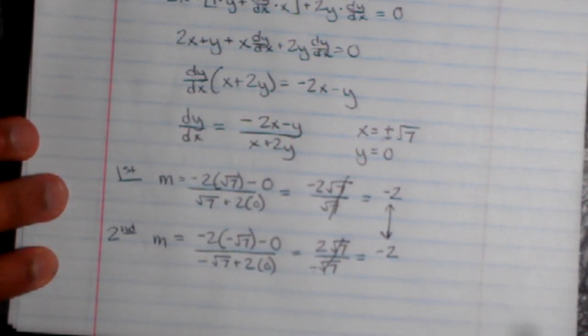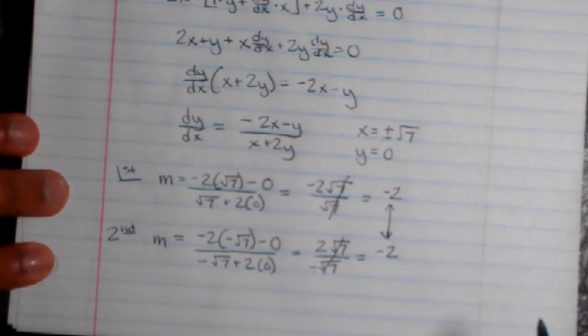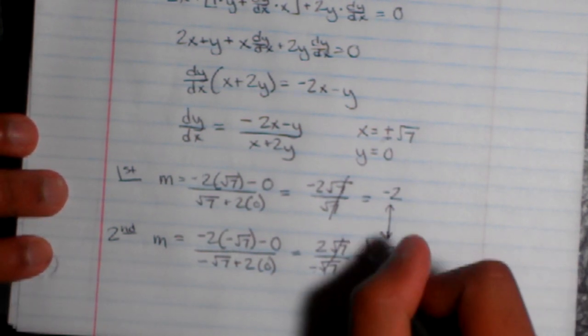And so we know that the 2 tangents are parallel because negative 2 equals negative 2, and 2 lines are parallel if their slopes are equal, and the common slope of these 2 tangents is negative 2. So this is our answer.